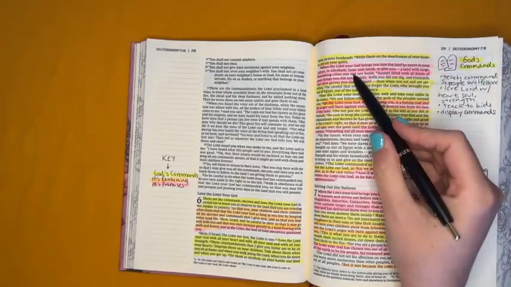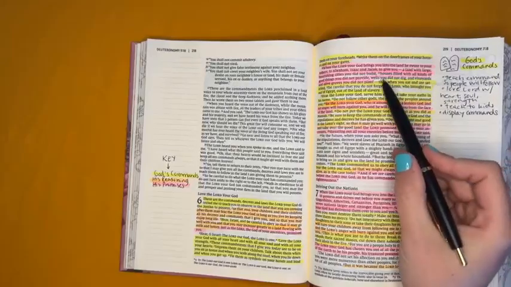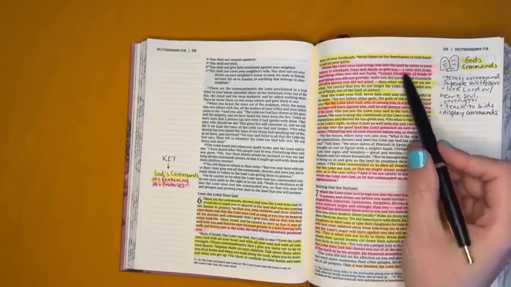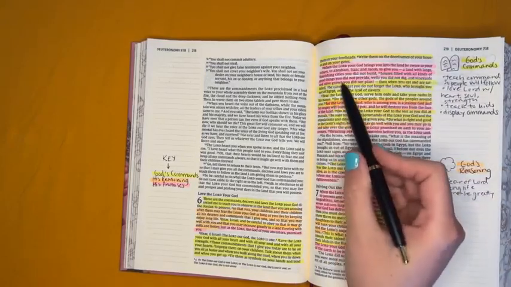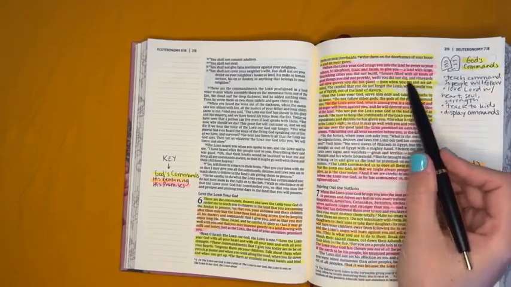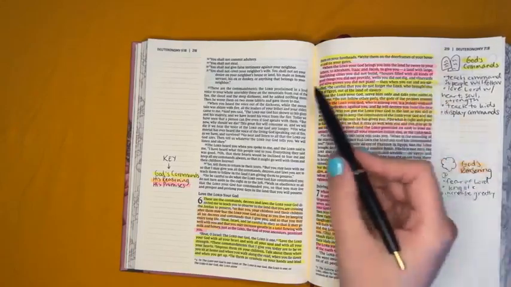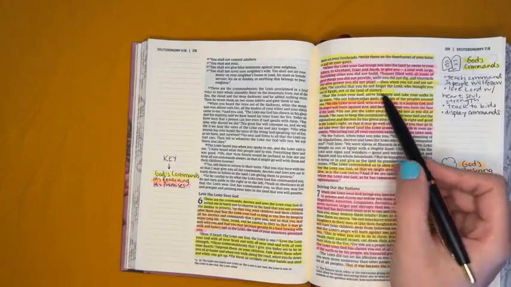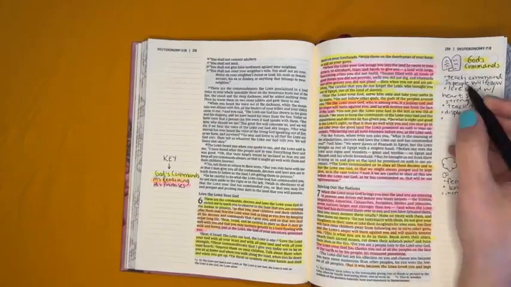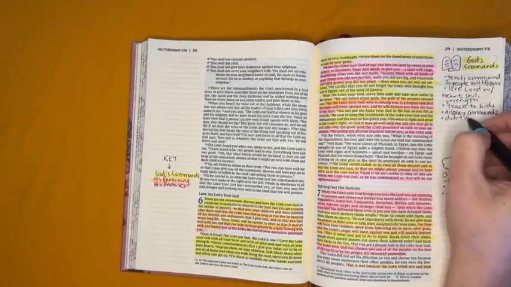Okay, and here's a promise in verse 10. When the Lord your God brings you into the land he swore to your fathers, to Abraham, Isaac, and Jacob, to give you, a land with large flourishing cities you did not build, houses filled with all kinds of good things you did not provide, wells you did not dig, and vineyards and olive groves you did not plant. Then when you eat and are satisfied, be careful you do not forget the Lord who brought you out of Egypt, out of the land of slavery. So his commandment is don't forget the Lord.